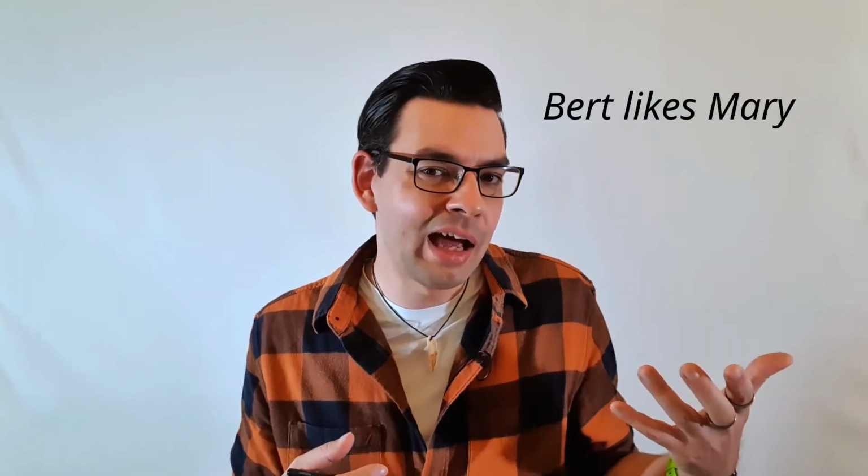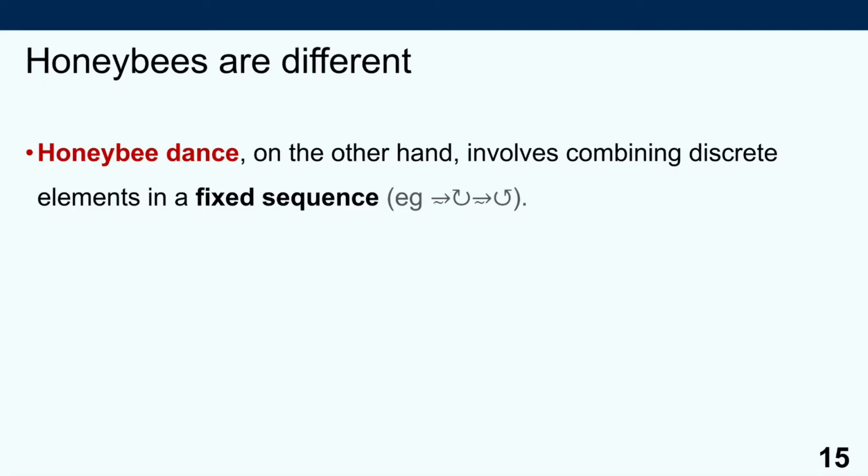So humans, on the one hand, have a combinatorial system where different units are combined in different ways to create novel meanings. So if I say bird likes Mary, that is a different sentence from saying Mary likes bird, and I can use the discreteness of the signal to build new messages. This is something that is not possible in honeybee dance. Honeybee dance involves combining discrete elements in a fixed sequence. For example, waggle your tail, and then you have a choice, turn towards the sun or away from the sun. Waggle your tail, then you have the choice again, turn towards the sun or away from the sun.